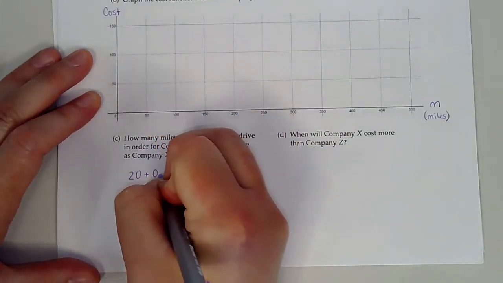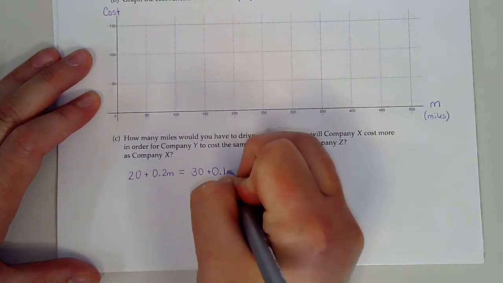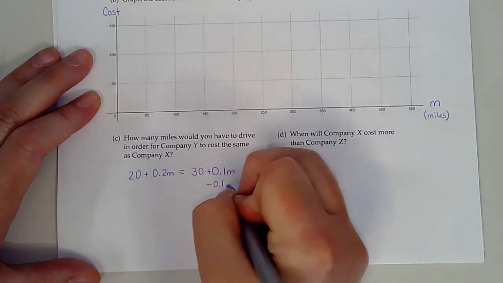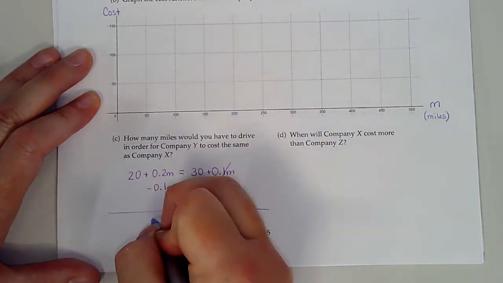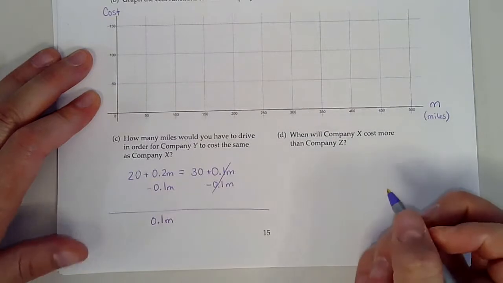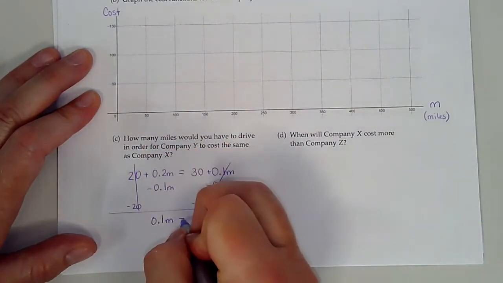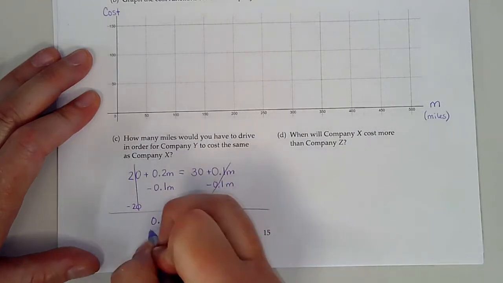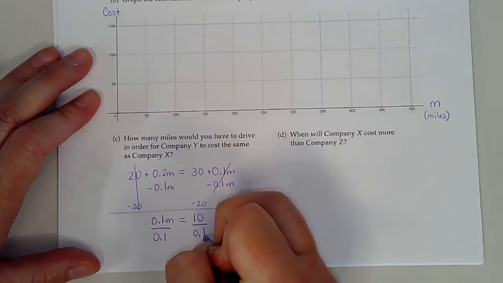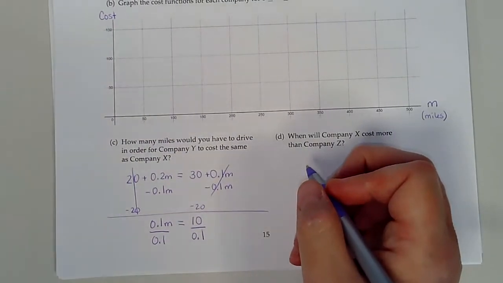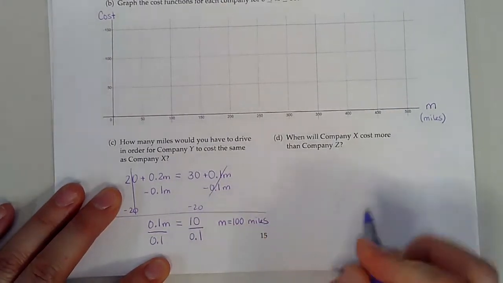So 20 plus 0.2 M is equal to 30 plus 0.1 M. So I'll subtract 0.1 M from both sides. So that leaves me with 0.1 M on the left here. And then if I subtract 20 from both sides, I get that 0.1 M is equal to 10. And then I will divide both of those by 0.1. And that is going to give me that M is equal to 100 miles.